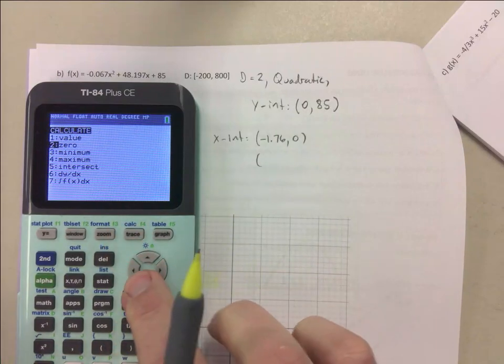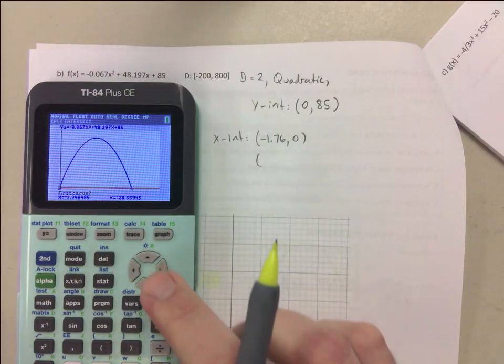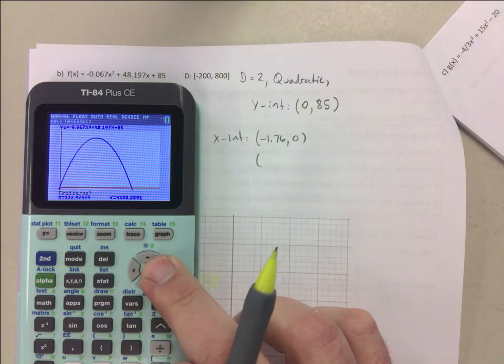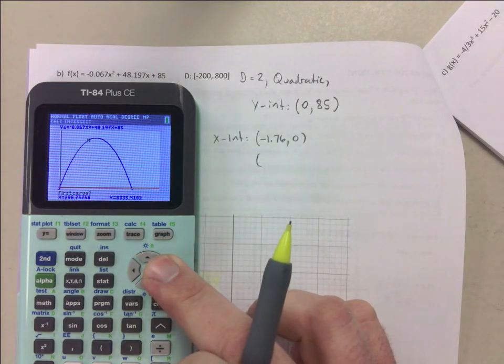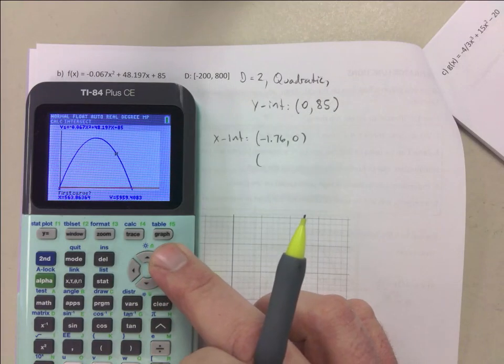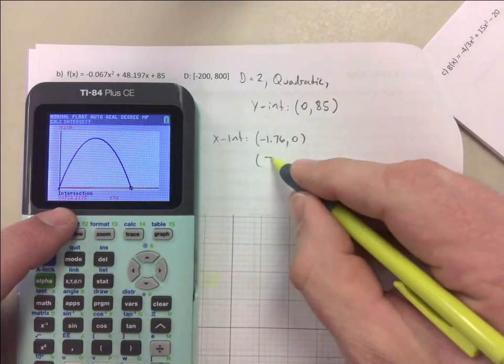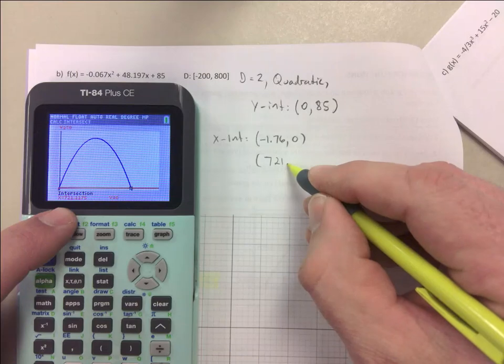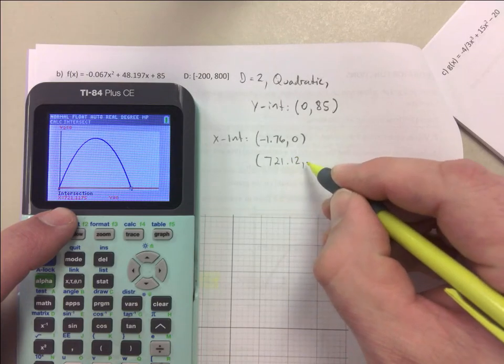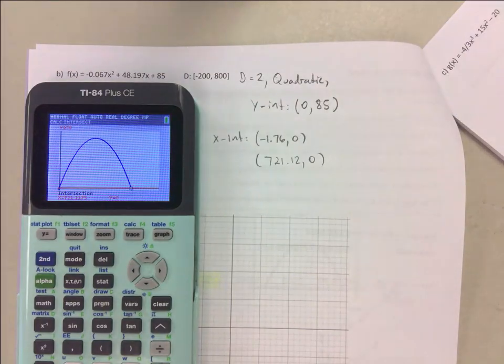The other one, second trace intersect. You've got to do this one more time. You travel to the right till you're closer to it. Hit enter 3 times. And that one is at 721.12, 0. Get used to writing down 2 decimals because eventually you will have to.